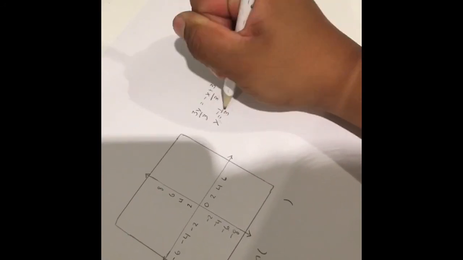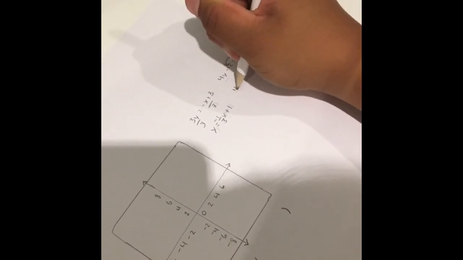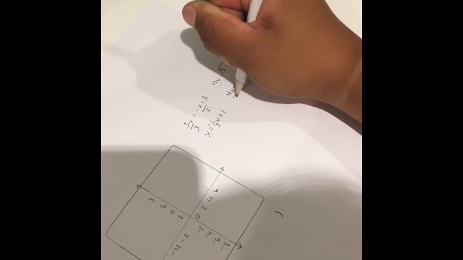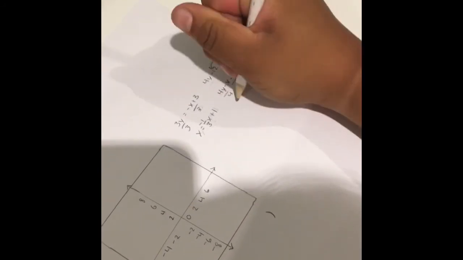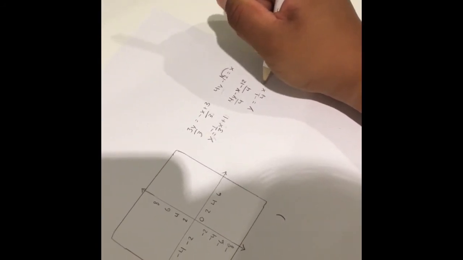So just like the last question, we are going to turn these into slope-intercept form, but since the first one already is, we're just going to divide it by 3, which will give us y equals -1 over 3x plus 1. For the next one, we are going to move the x over, which will give us 4y equals x minus 12, and then we're going to divide both sides by 4, which gives us y equals 1 over 4 x minus 3.